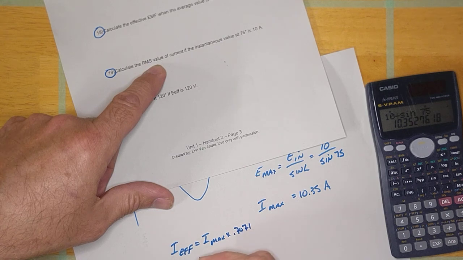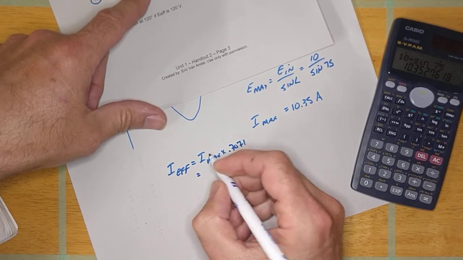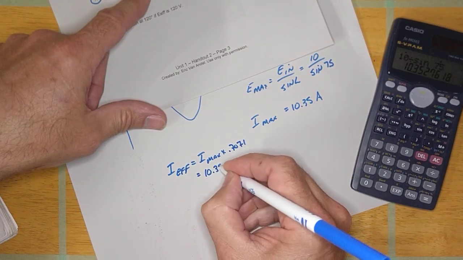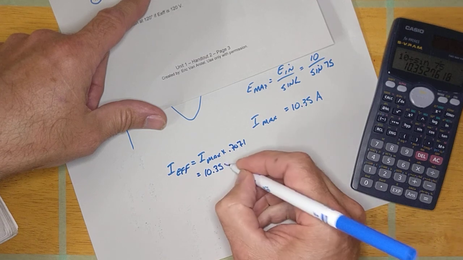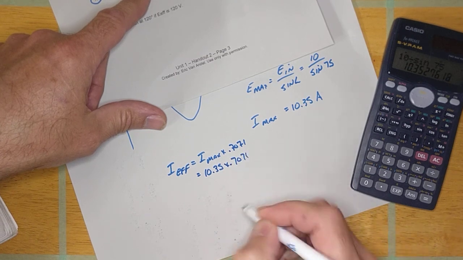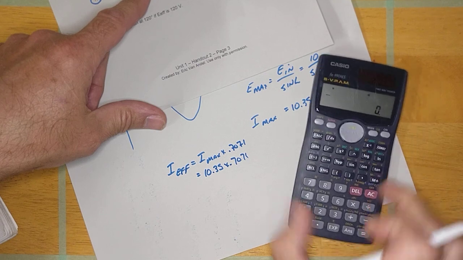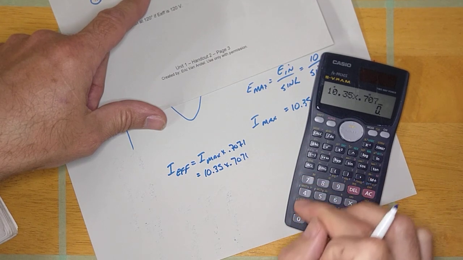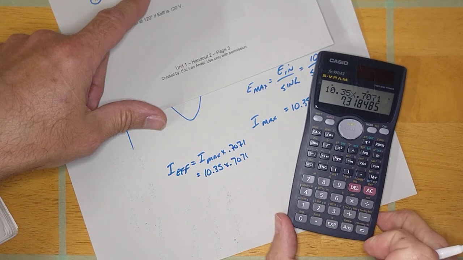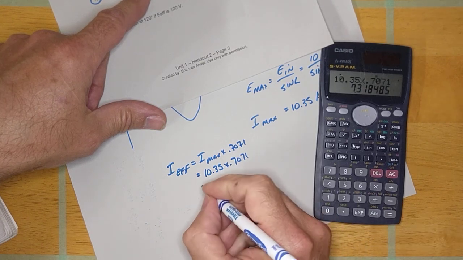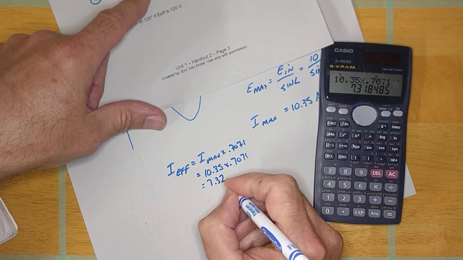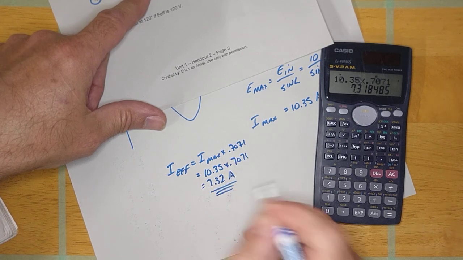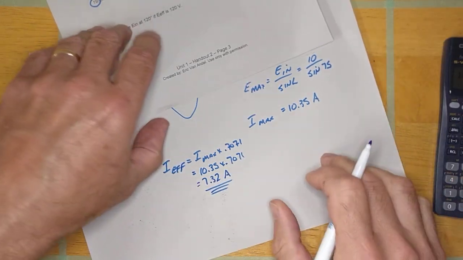I max, we just figured it out, 10.35, times 0.7071. All right, guys, 7.32 amps. There's your answer. Now, we're going to check that.